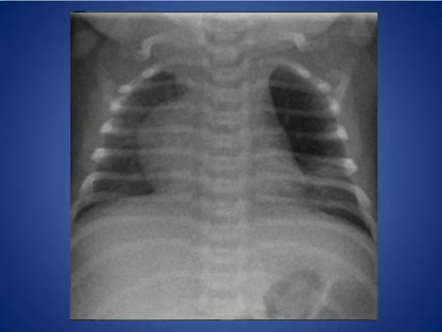The next case is a newborn presented with respiratory distress as the same one, but a different cause of respiratory distress. As we see here, there is lucency involving the left upper lobe compared to the rest of the lungs.